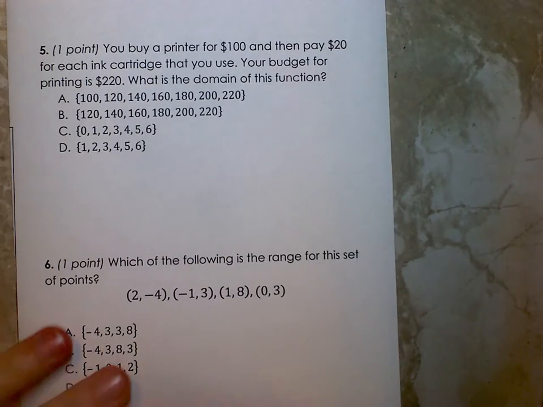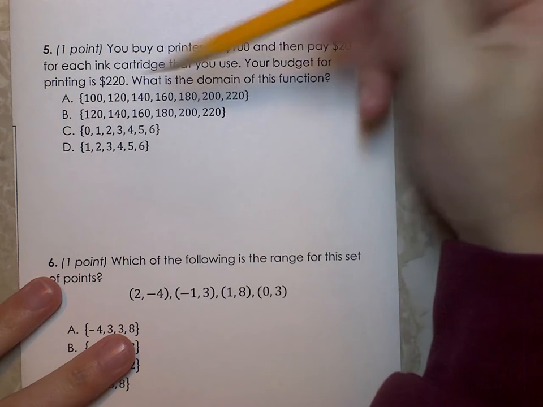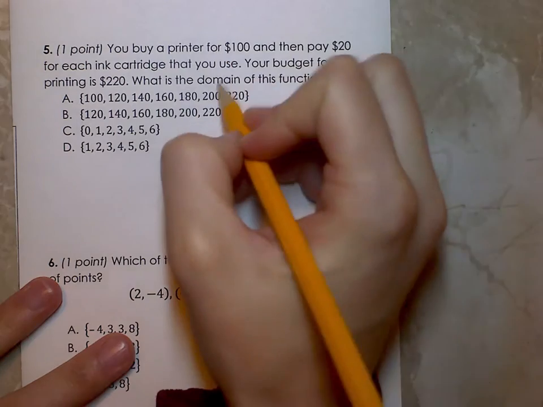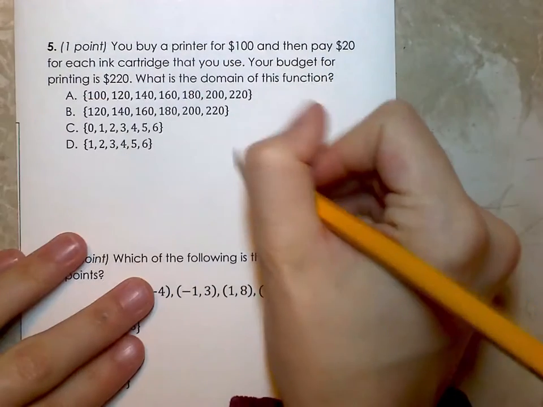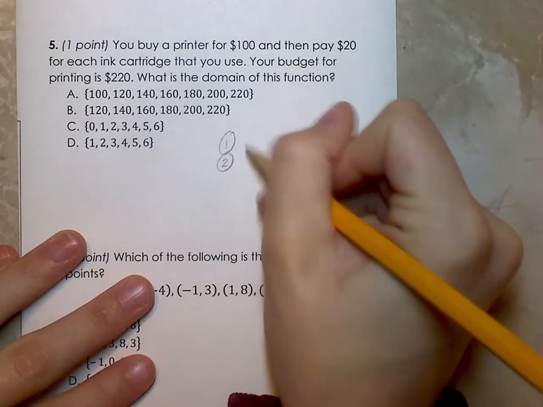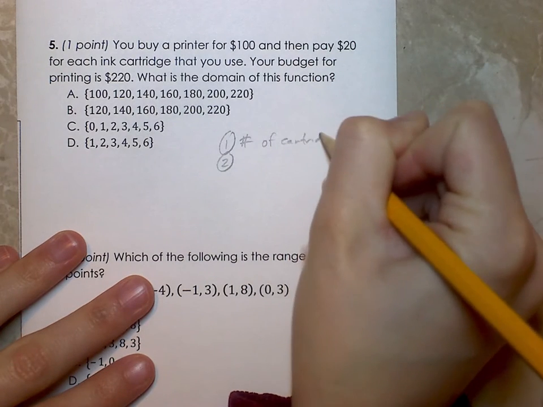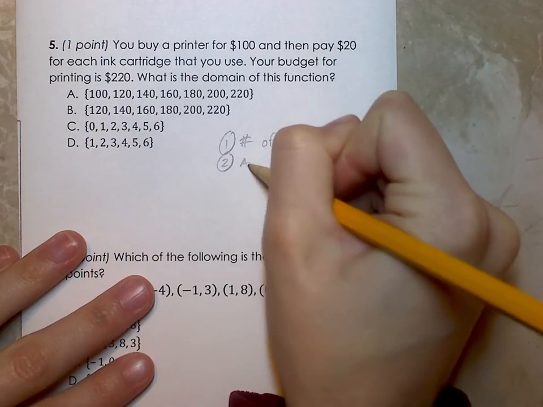On the back, you buy a printer for $100 and then pay $20 for each ink cartridge that you use. Your budget for printing is $220. What is the domain of this function? Okay, so I'm gonna kind of like cover these for a second and start from scratch. What are my two variables? Well, I'm buying ink cartridges, so it's like the number of cartridges. And then I'm spending money, so amount spent.